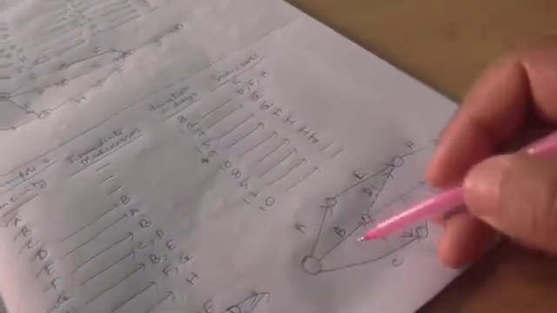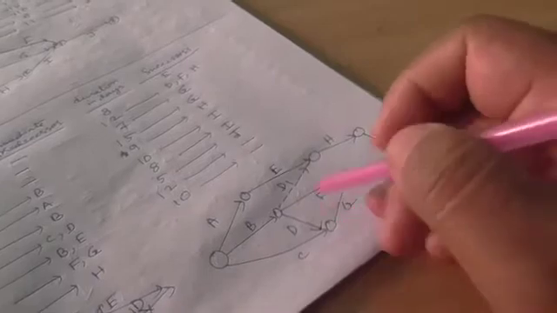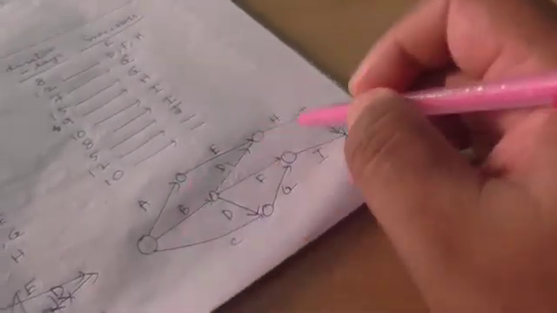Then C's predecessor is none, successor is G. Then D's predecessor is B and successor is G, fine.